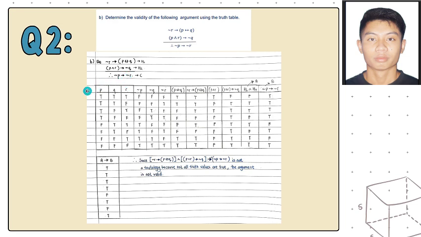So we have three variables here: P, Q, and R respectively. And then we also have the negations of those variables, which are negation P, negation Q, and negation R. I have created those, and negation is just a mirror of the normal form. And then we shall move to the biconditional part here. So P is biconditional with Q.